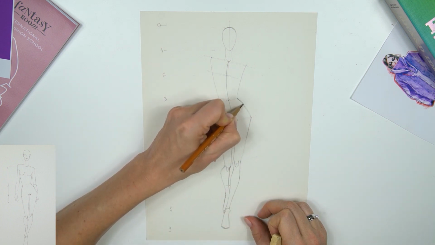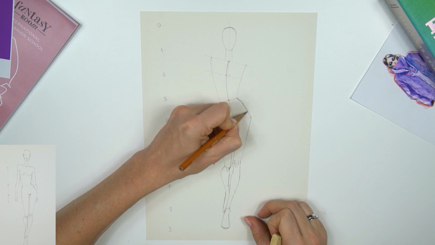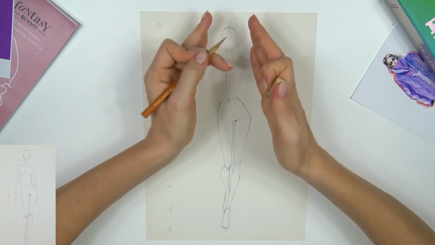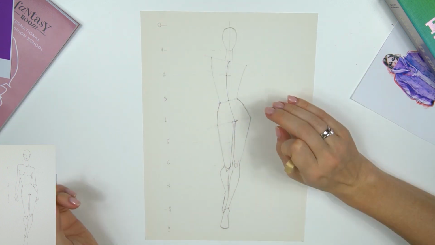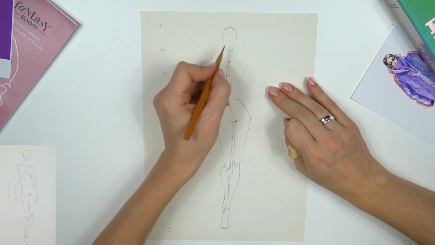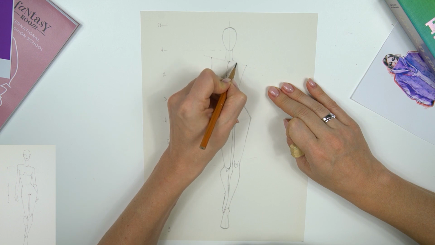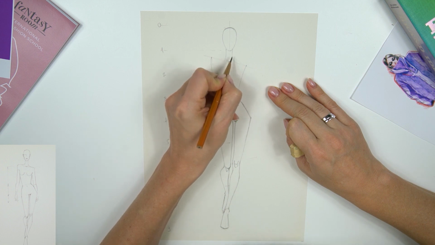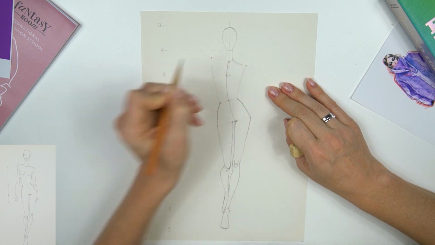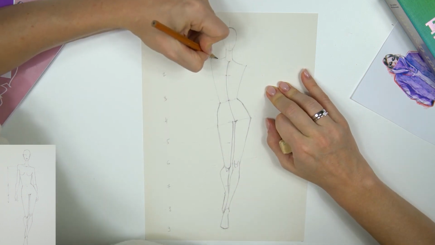Now we'll draw the hips and make them more curly. We return to the upper part of the figure. You can draw the neck. We have the trapezius muscles that smooth out the transition from the neck to the shoulders, like this.